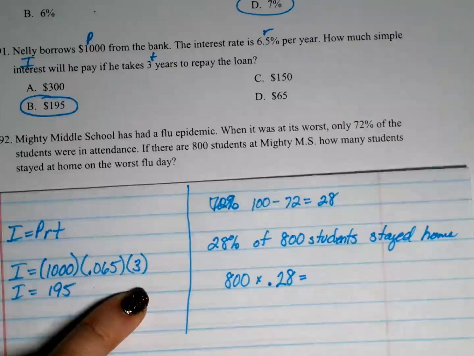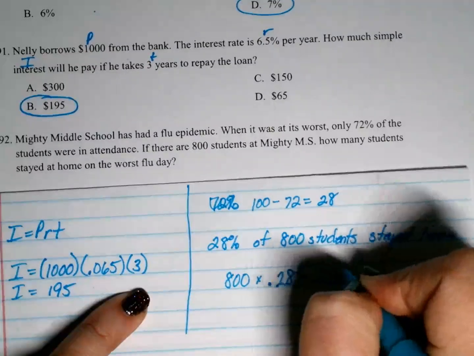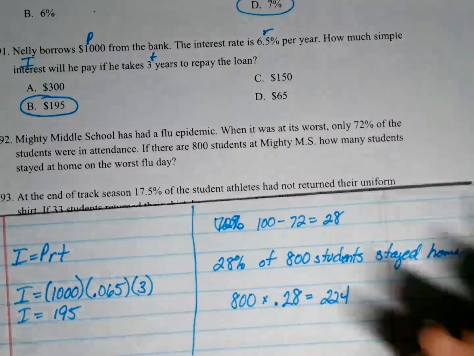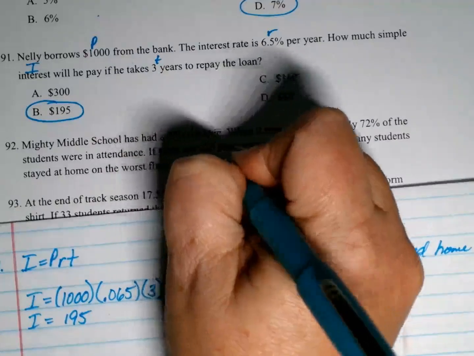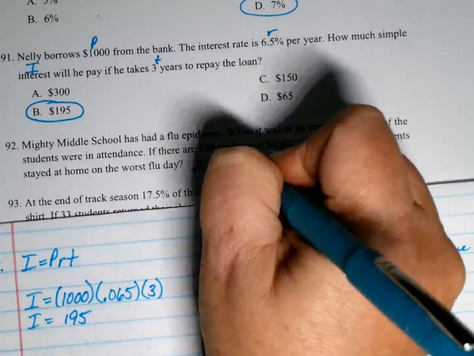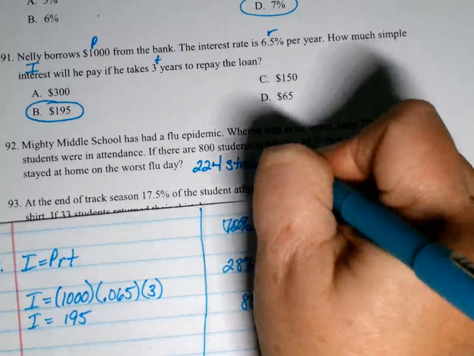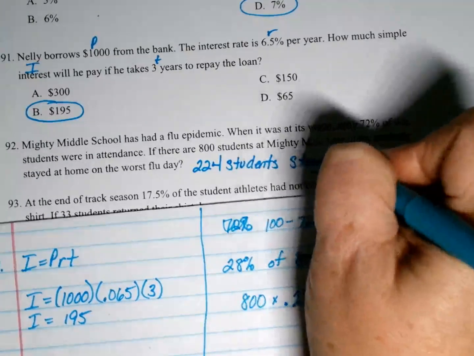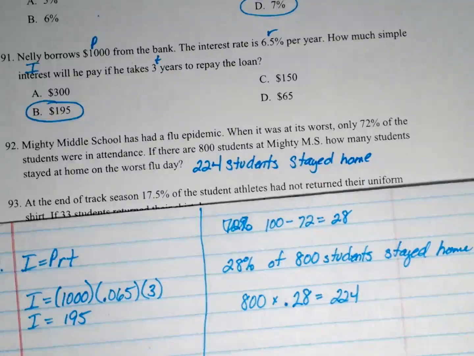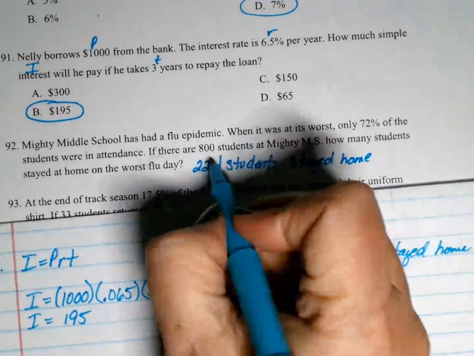So how many people are staying home, Peyton? Oh, wait, I didn't do that. Yes, I know. That's why I called on you. Wait, what was the number? 28? It's 224. Yes, 224 students stayed home. It turned off. I know, I see it. It'll come back on.